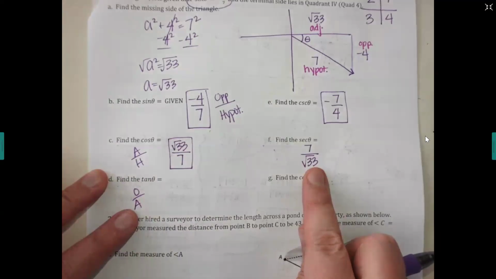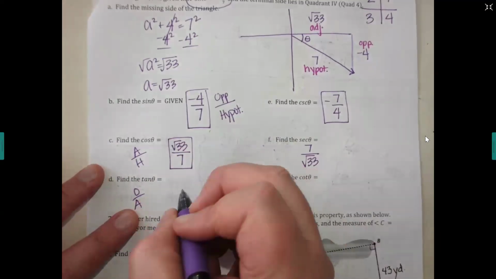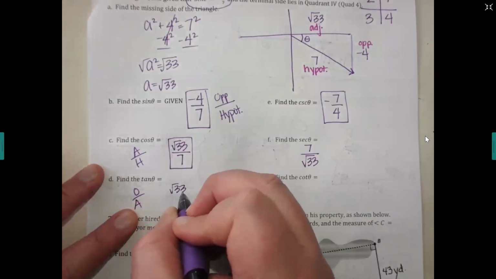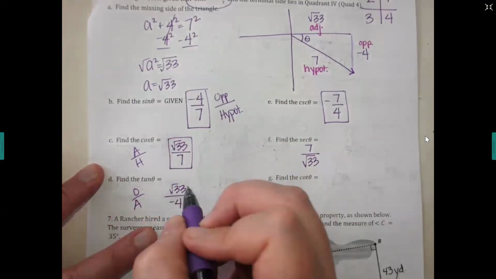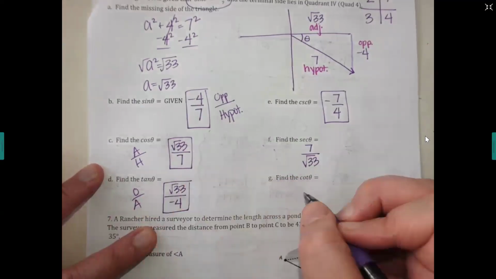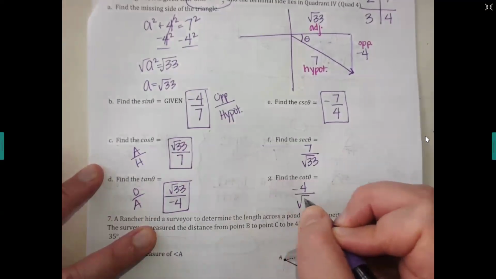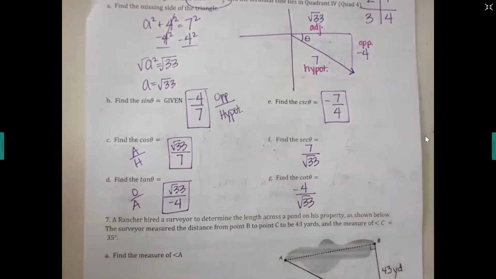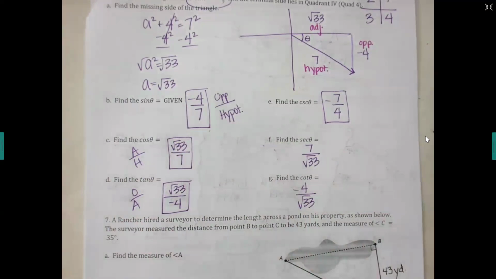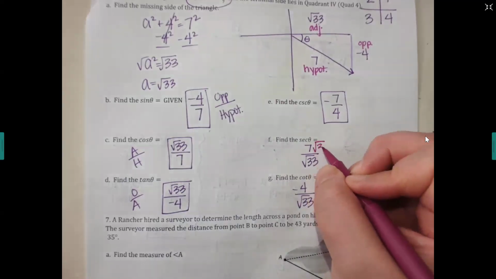Okay, then for tan, it's TOA. So that'd be √33 over -4. And then -4 over √33. And then remember, if you have a square root in the bottom, you have to fix it. Remember, the way that we do that is another √33 top and bottom.